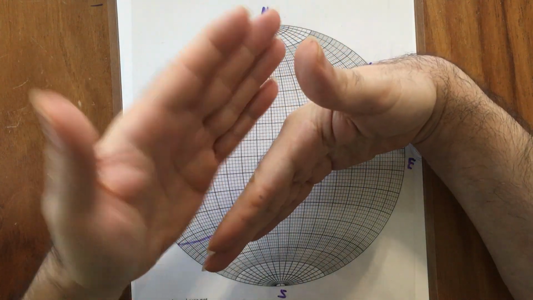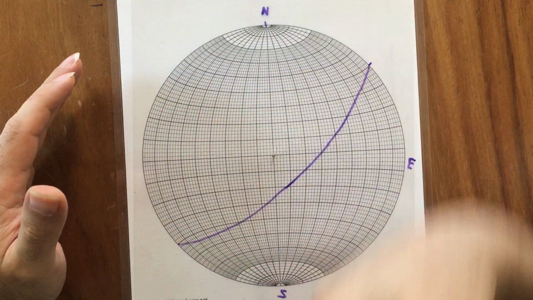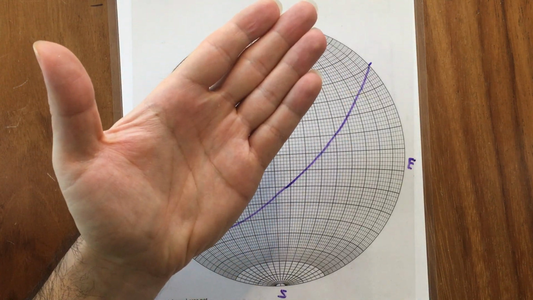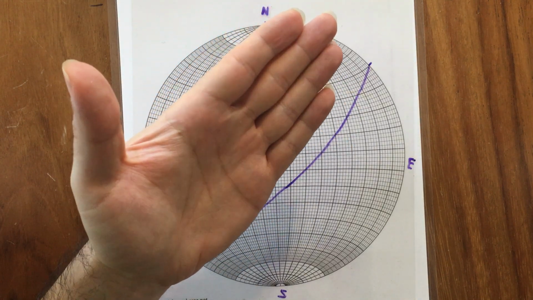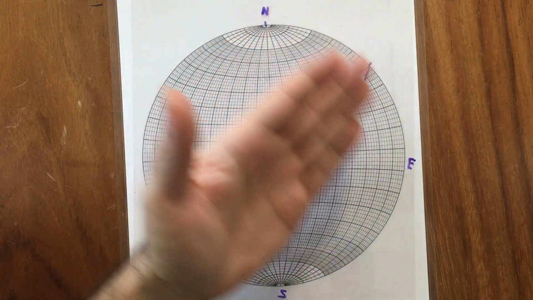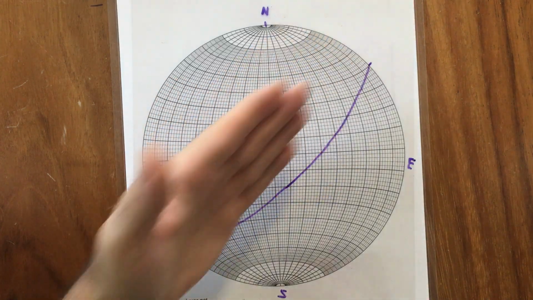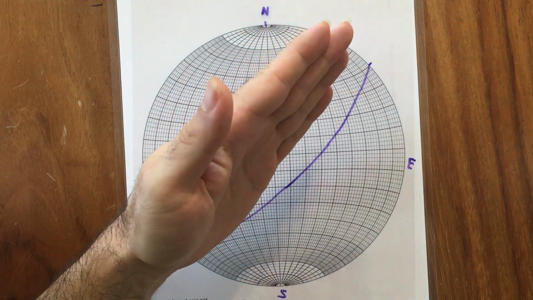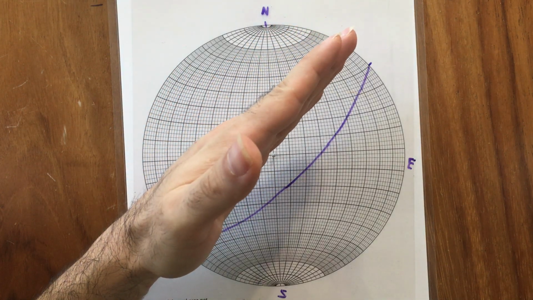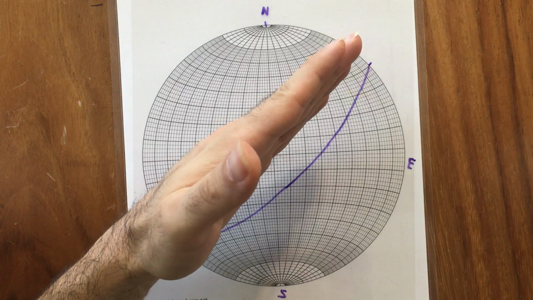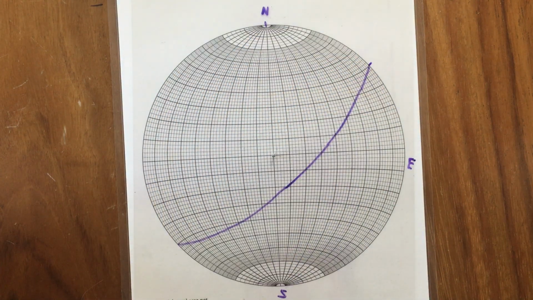So in general, if I have any plane with a dip from 0 up to 69 degrees, even 70 degrees, it's going to daylight on the railway cut. But if my plane has an angle of 71 to 90 degrees, there is no possibility to daylight at the railway cut.